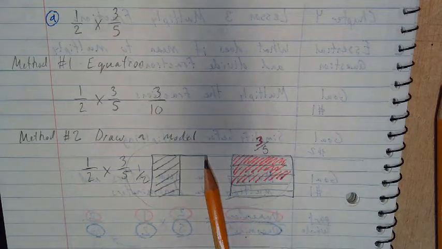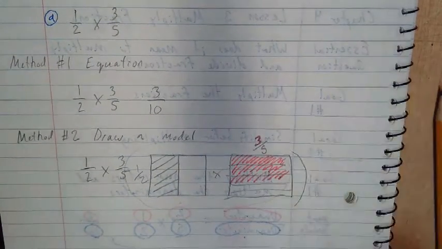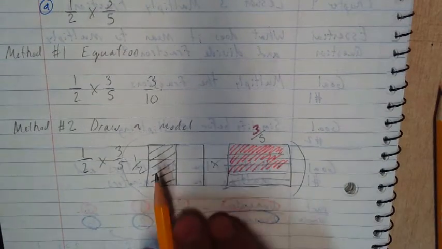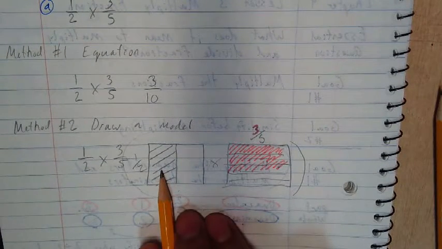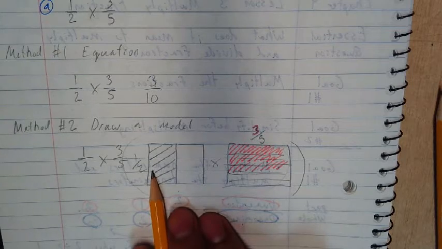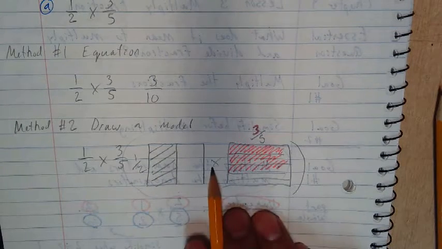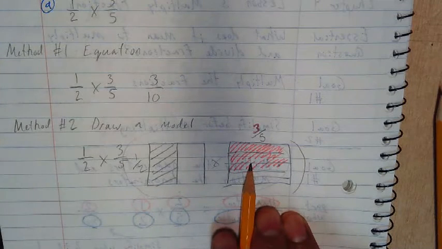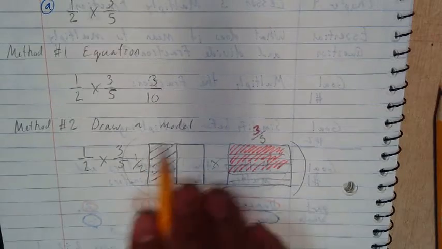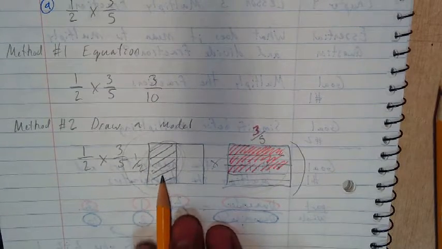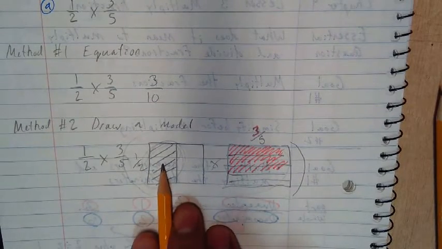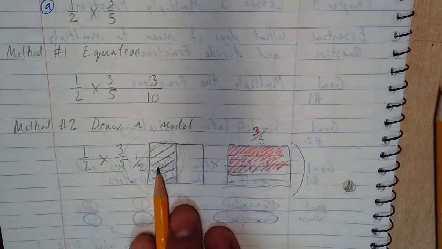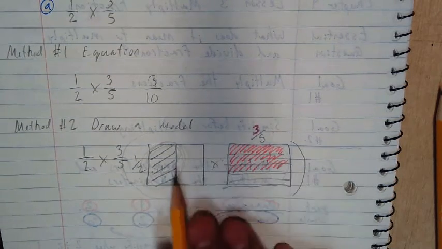All right. Let's talk about what this really means. Okay. You start off with half. You have half. 1 out of 2. And you're going to multiply it by something that's less than 1. 3/5 is less than 1. By definition, a fraction is less than 1. We're talking about proper fractions. So you only want this. But you only want something that's even less than this. You want something that's less than half. Okay? So 1/2 times 3/5.